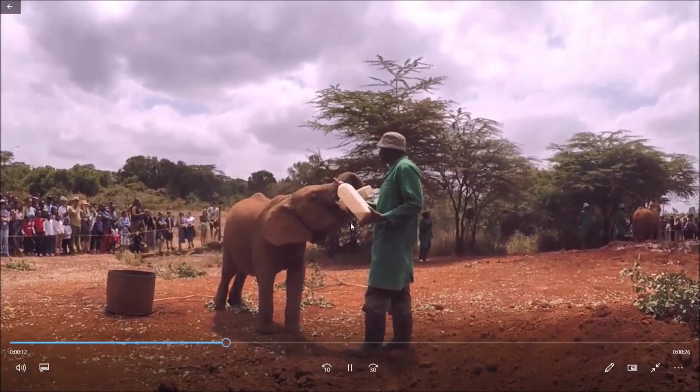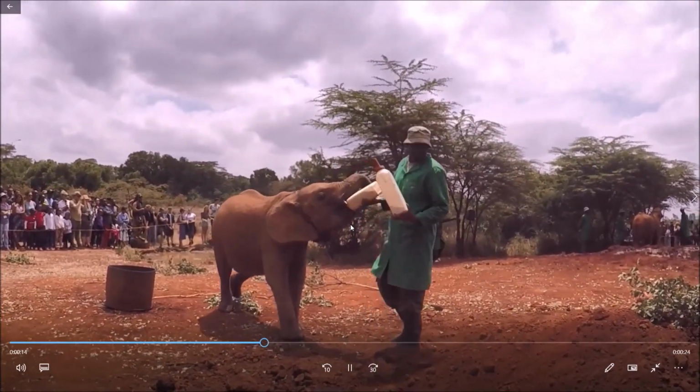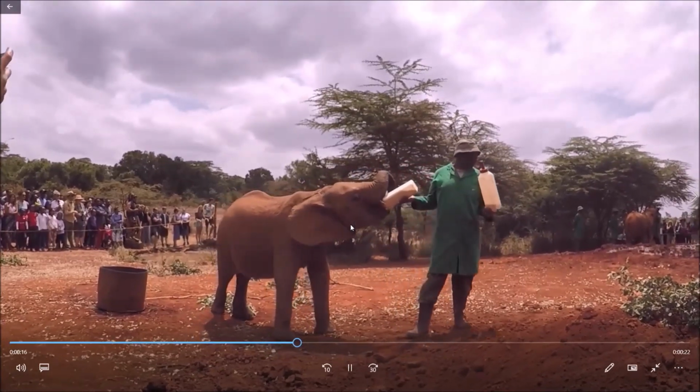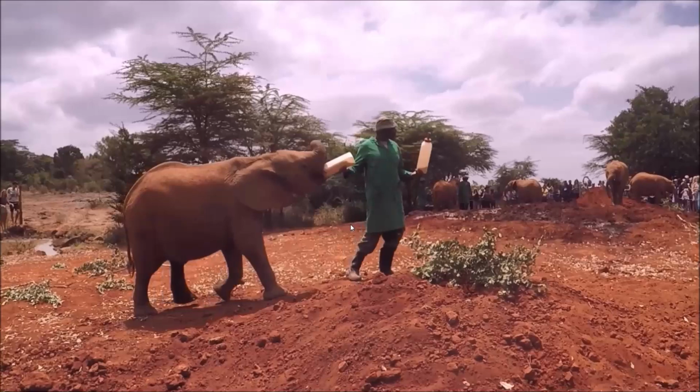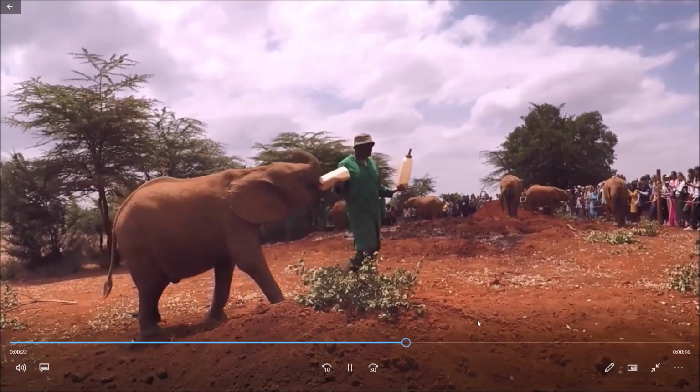This year's charity event is to support the elephant orphanage. These animals are cared for until they're old enough for release back into the wild, but they need your support.